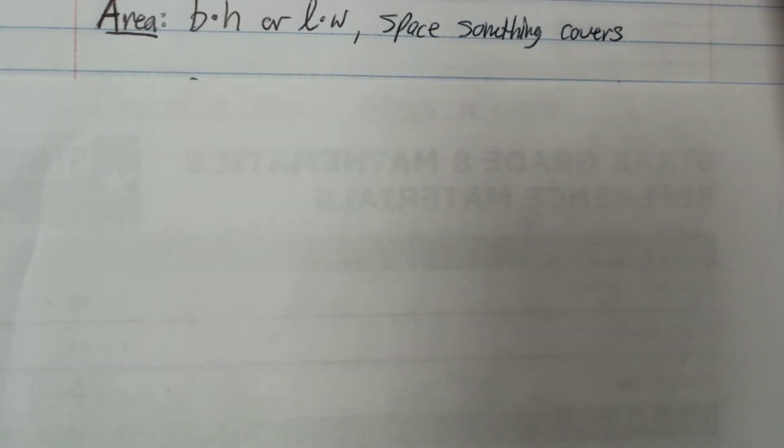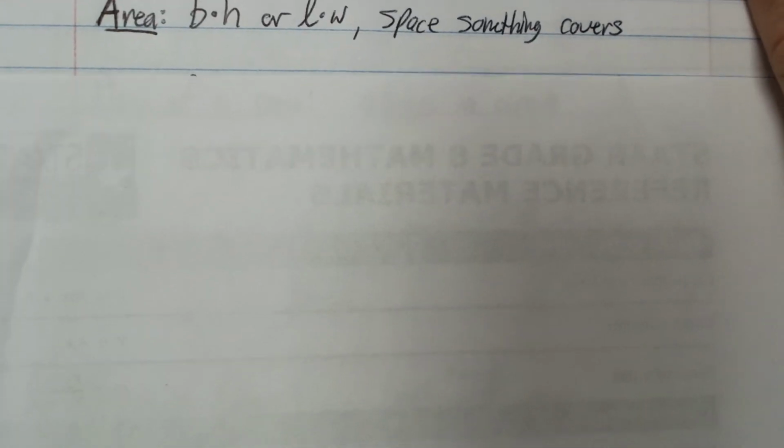All right, we're going to look at some of this vocabulary to go with these Unit 9 words, just a little more detailed than what those definitions were that you put in your e-binder. So, area is base times height, or length times width. That is the space that something covers.